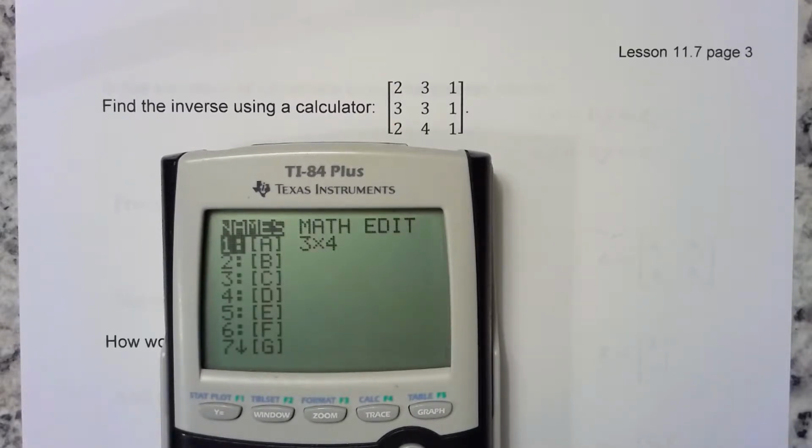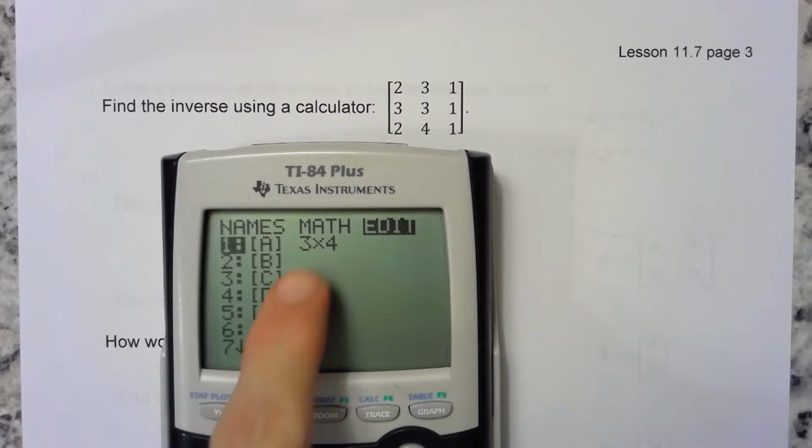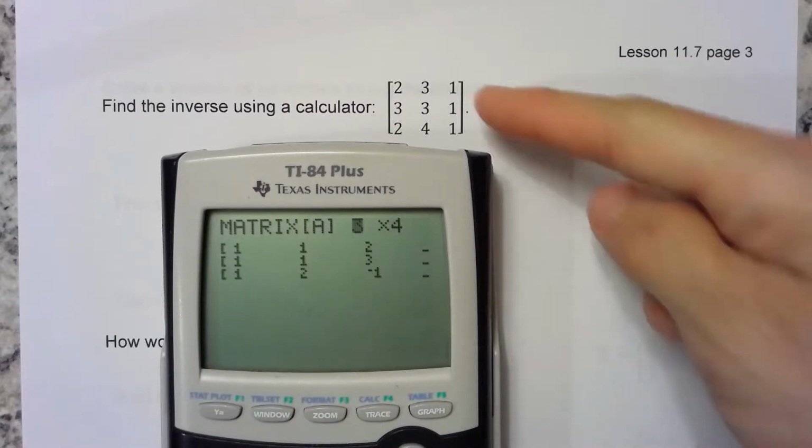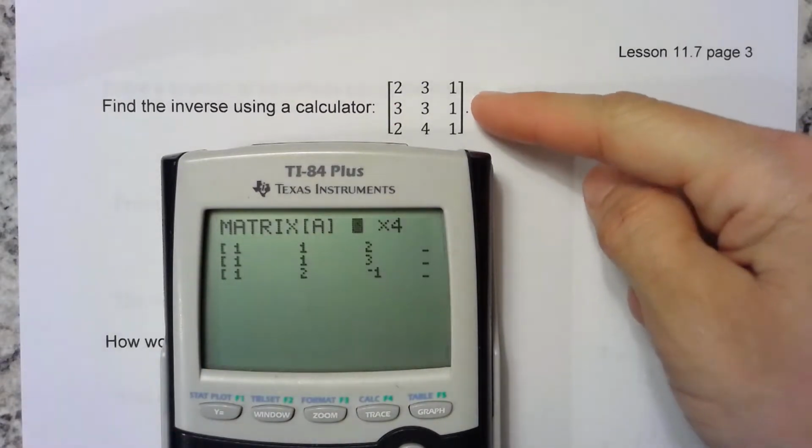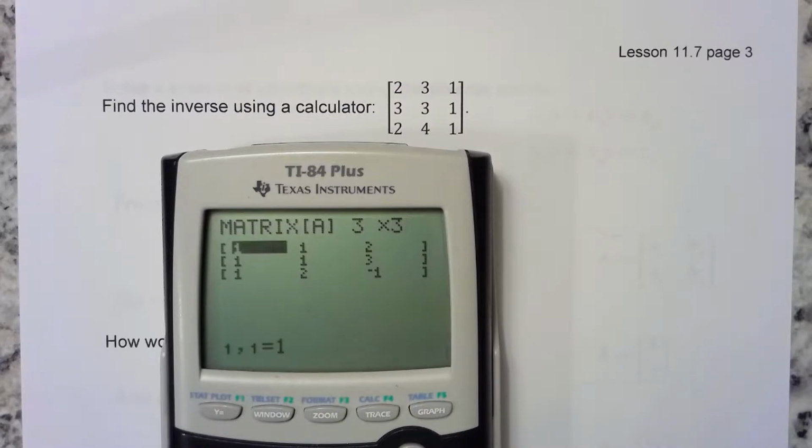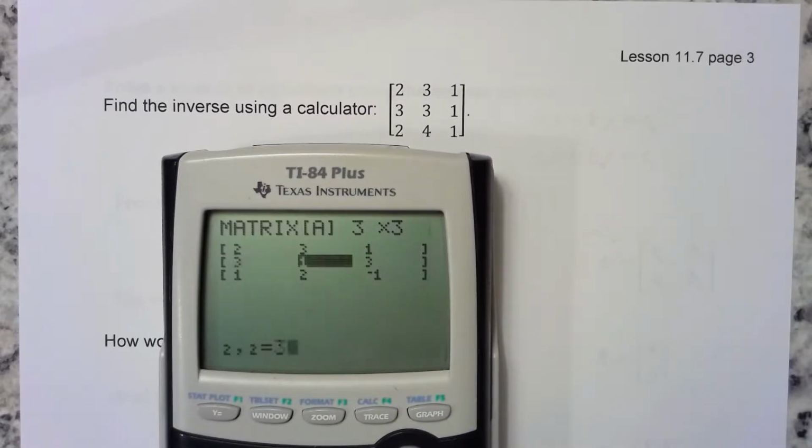So second matrix, we're going to edit. I'm just going to edit matrix A. This matrix is a 3 by 3. I can just type right over what's already there. Enter all the elements. So 231, 331, 241. Quit the screen.